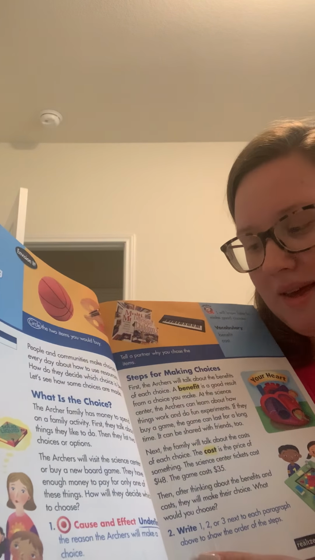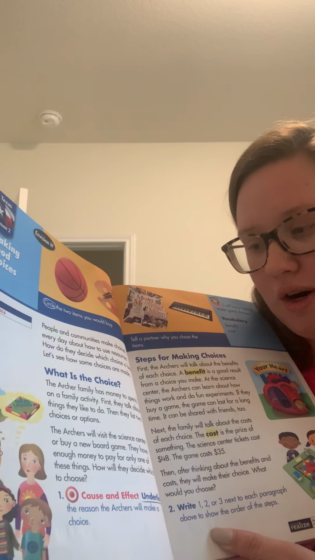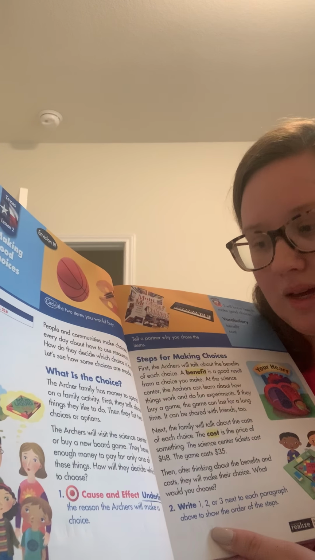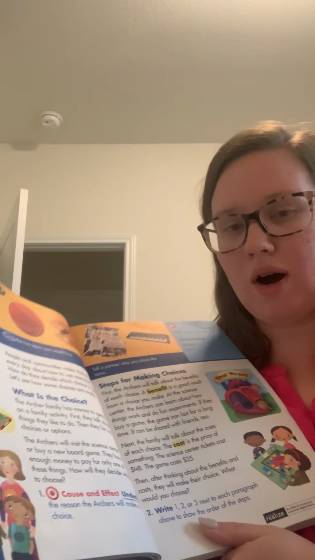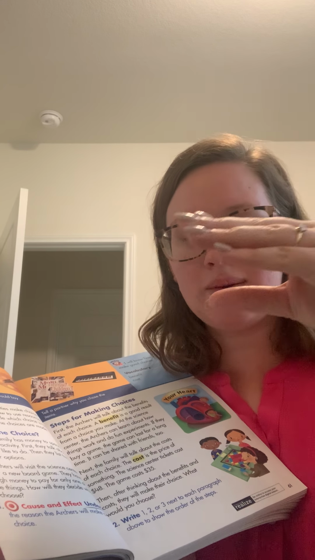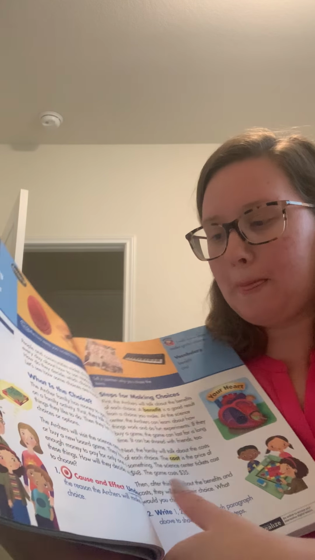The Archer family has money to spend on a family activity. First, they talk about things they like to do. Then, they list 2 choices or options. That to me sounds a lot like our writing. We think of all these ideas in our brains about things that we like, and then we have to narrow them down into 1 or 2 choices that we really, really want to write about. In this case, choices that they want to choose from.